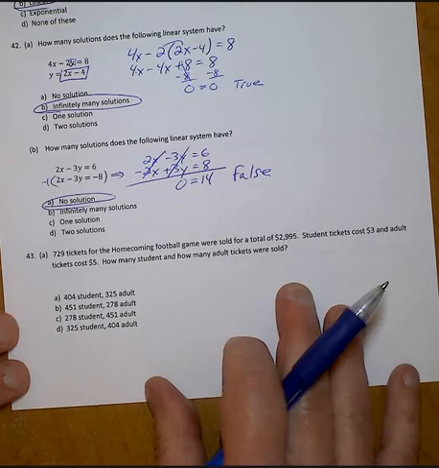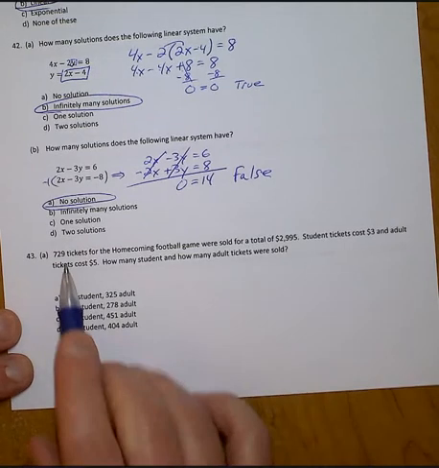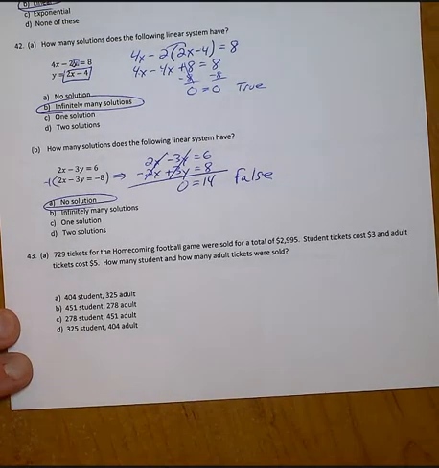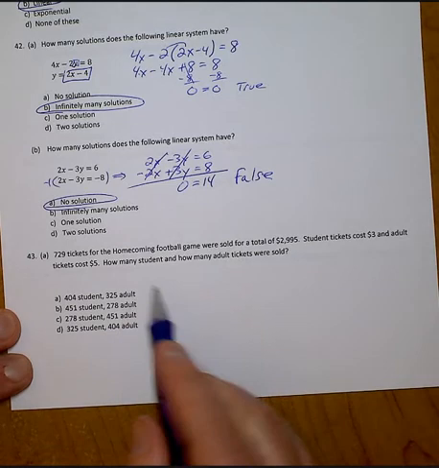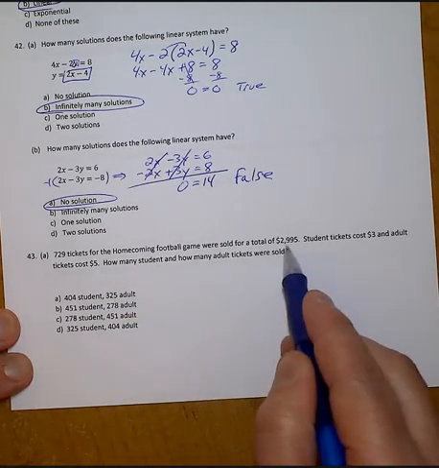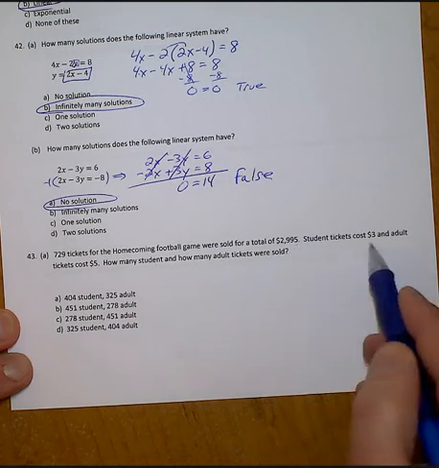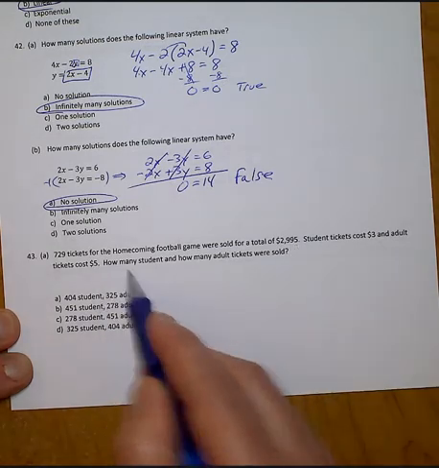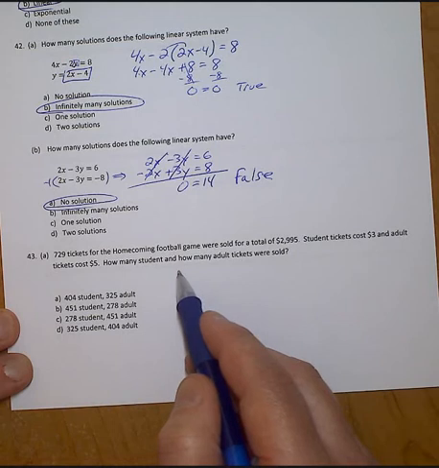43B. 729 tickets are sold for the homecoming football game. They were sold for a total of $2,995. Student tickets cost $3. Adult tickets cost $5. How many students and how many adults were sold?